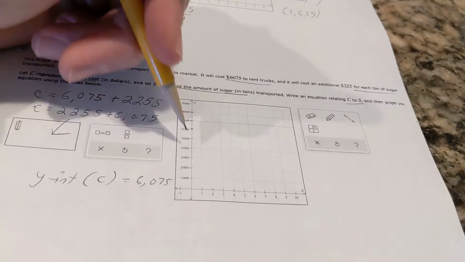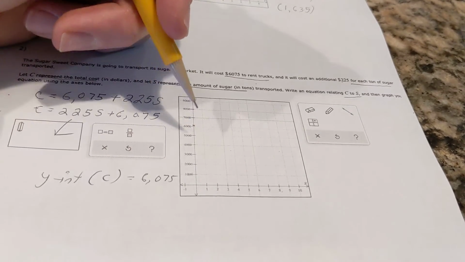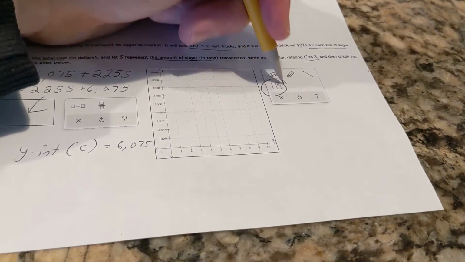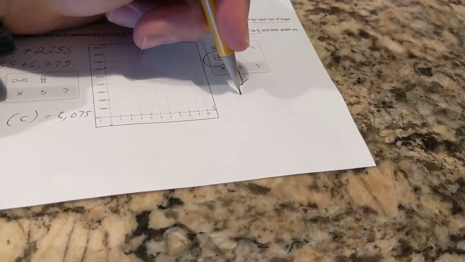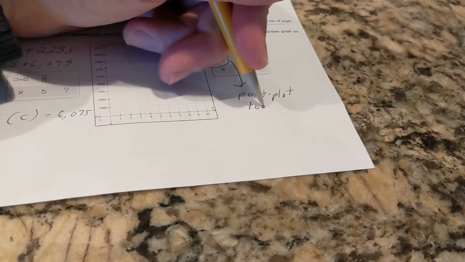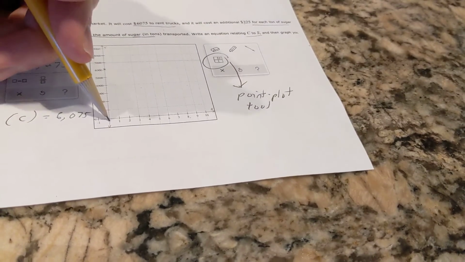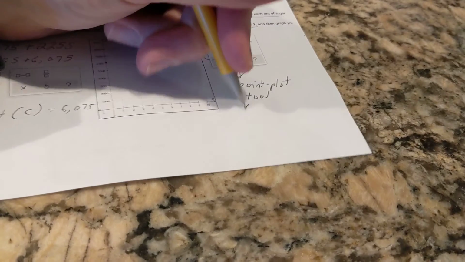So I can do this with my pencil approximately, but when you do it online, you have to do it exactly. So again, you're going to use this point plot tool. Okay, and you're going to enter the coordinates. What are the coordinates of this point? Well, it's 0, 6,075.